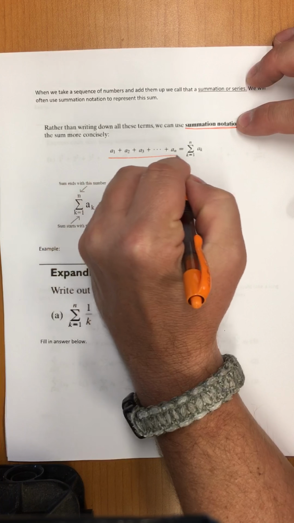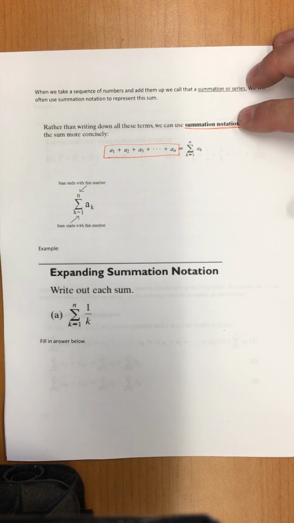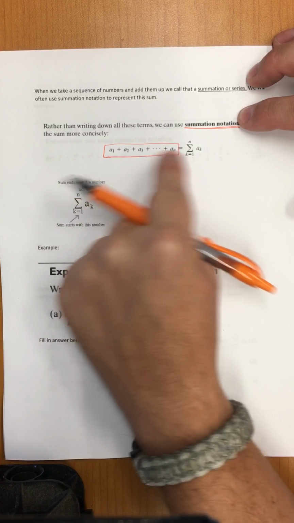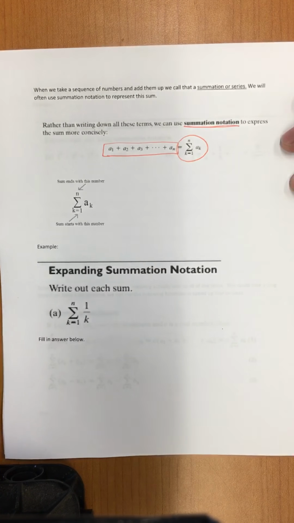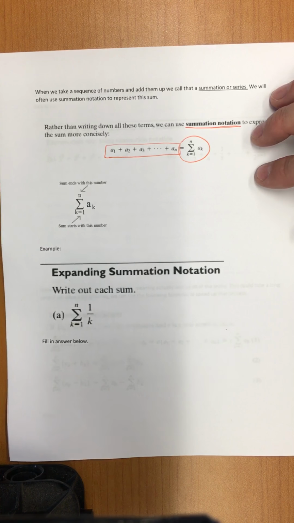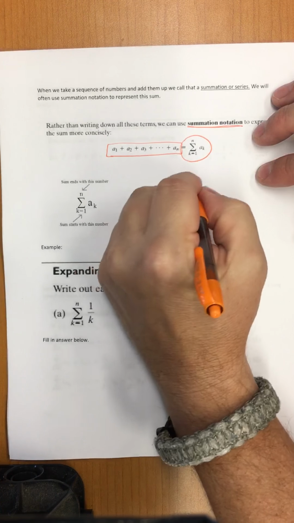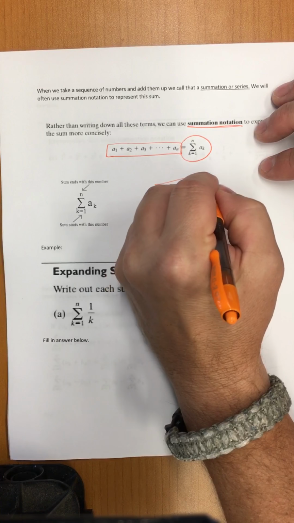So again, a series is a sequence added up. Notice there's no longer the comma signs, there's now adding signs. You could actually add the series up. You just add the numbers up. But to make it a little easier, we actually use something called summation notation. So let's take a second and talk about that. That's what this symbol means. This symbol means sum.